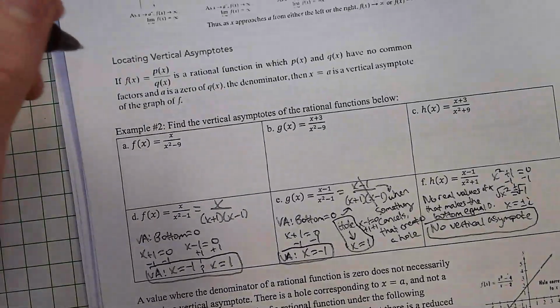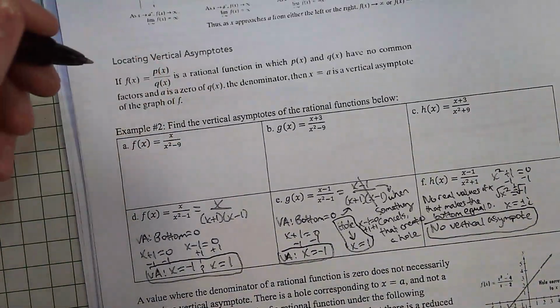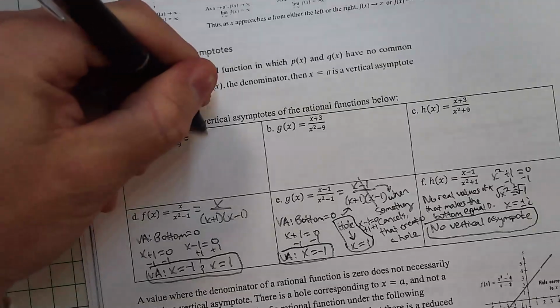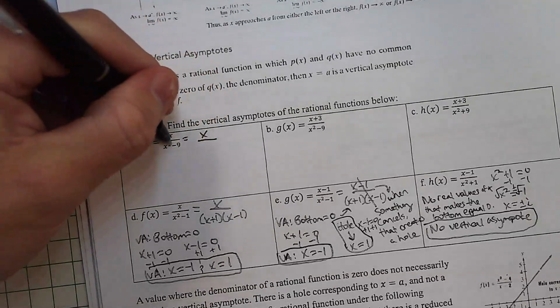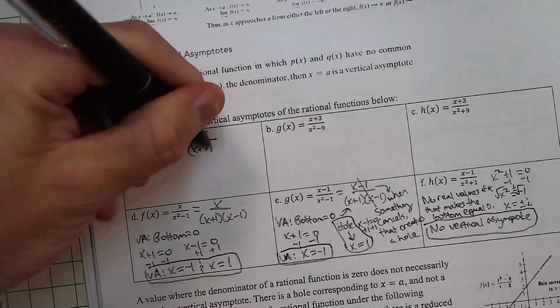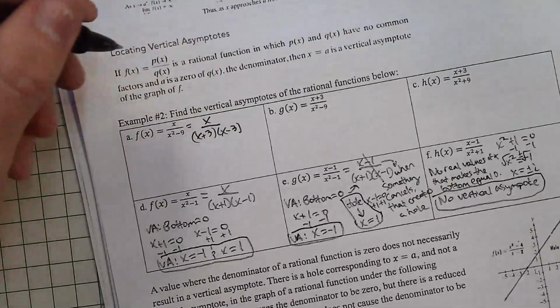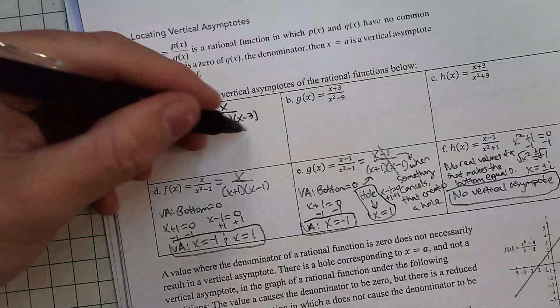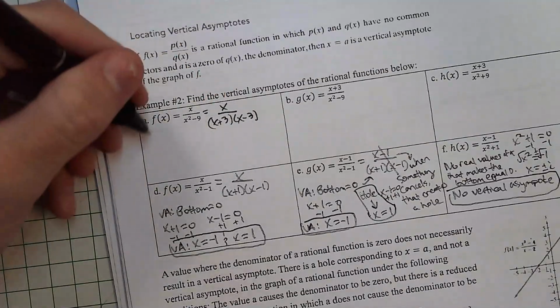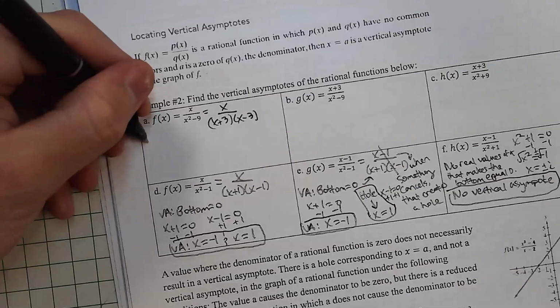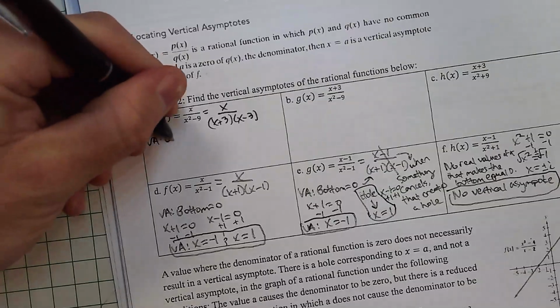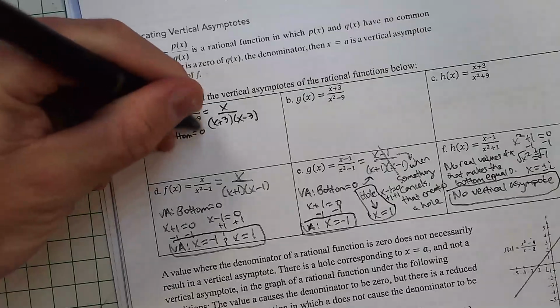So asymptotes, the first thing you want to do is factor and try to simplify. How does x squared minus 9 factor? Good. Can anything cancel here? Nope. So what are vertical asymptotes? It's what makes the bottom equal 0. Okay, you're going to do good on this.